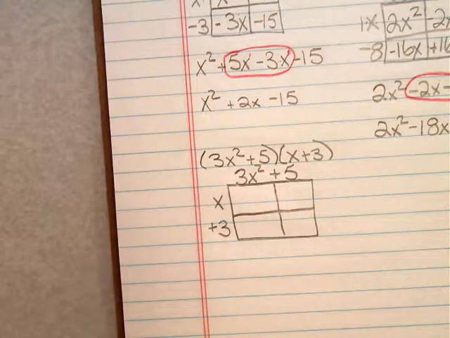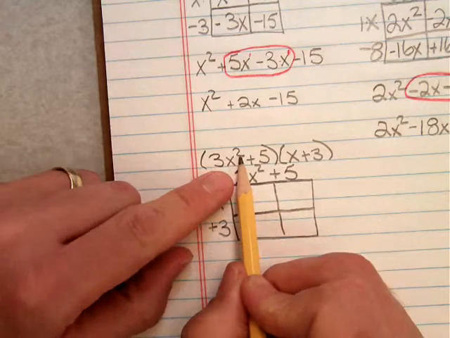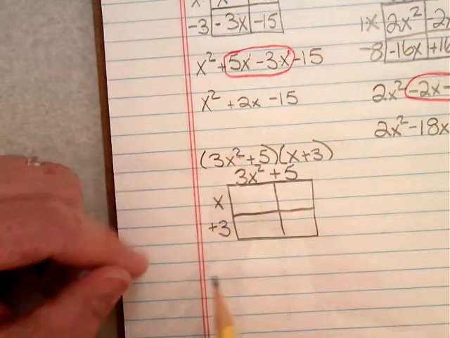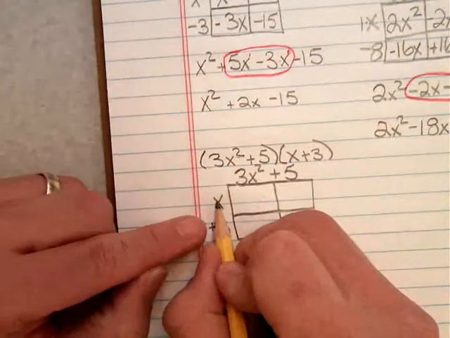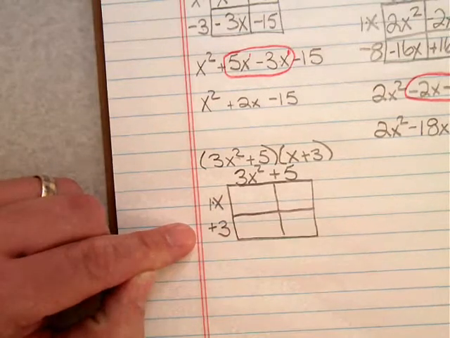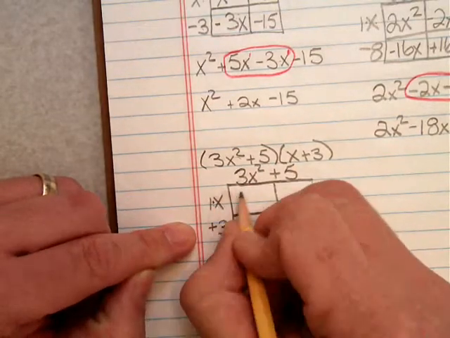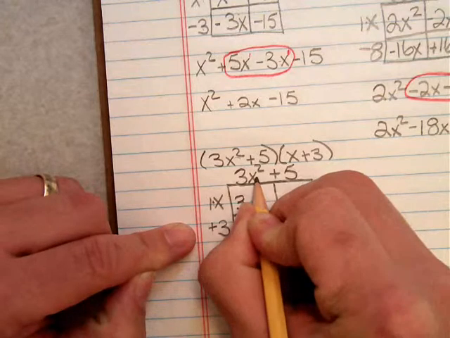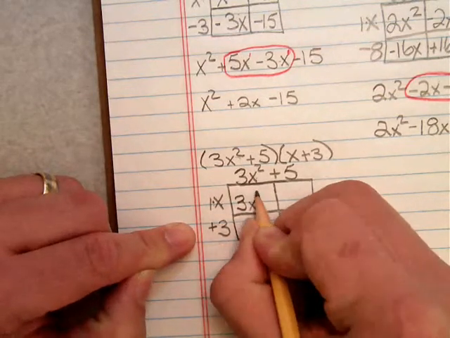You'll notice it's a little bit trickier because of the squared that's already in the problem, but it's easy to handle. Once again, I've got an x here, and there's a 1 as its coefficient. So 3 times 1 is 3, and x times x squared is x cubed.